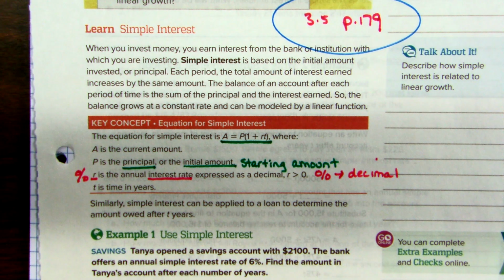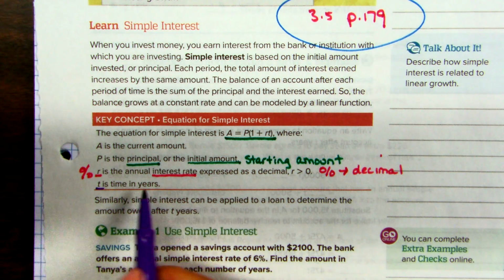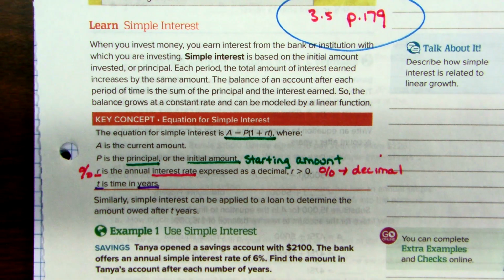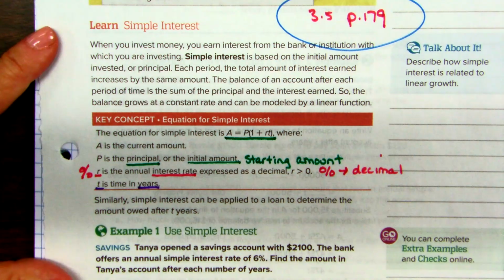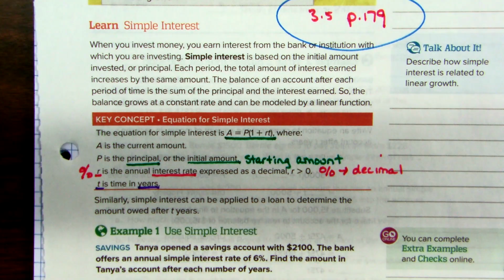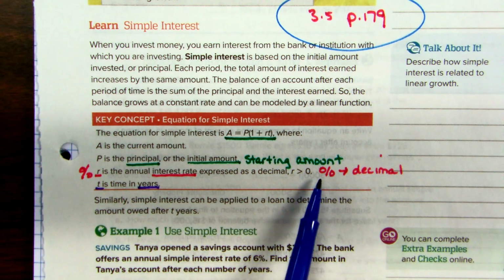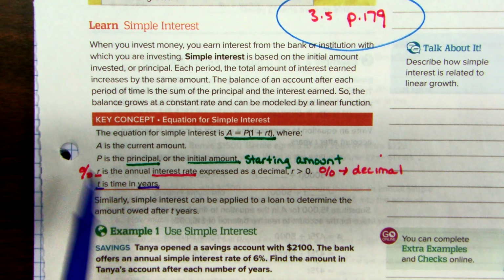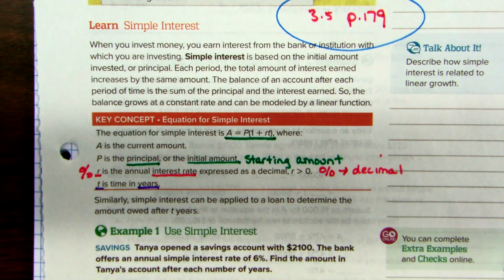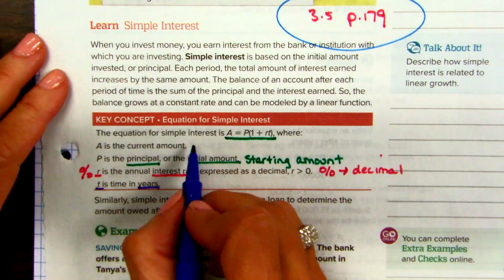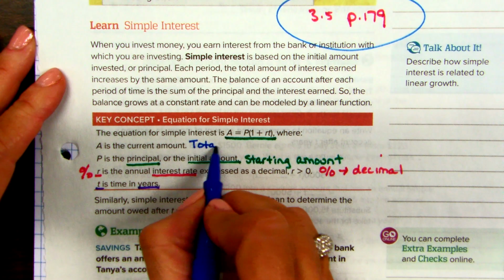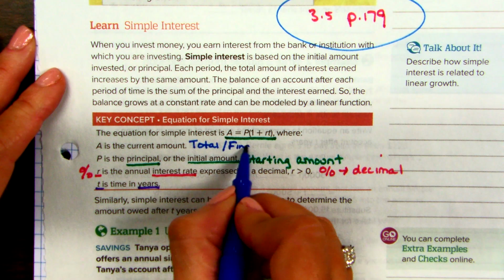And then T is your time in years. T, time, makes sense. It's always years, okay? And back up to A. A is the current amount. So $500 you take to the bank at 6% interest, and every year they'll give you that. After 5 years, A is what you have in your account once you're done. So that would be your total or final amount.